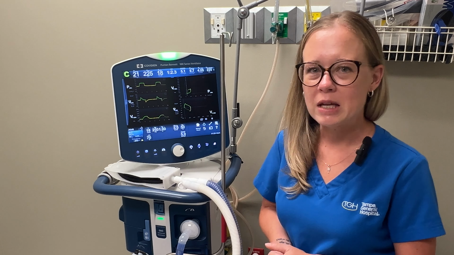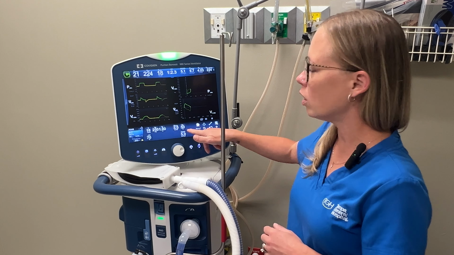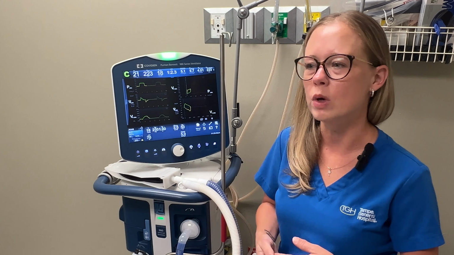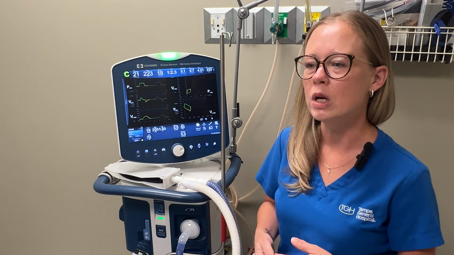Everything here on the bottom of the screen that you see, these are all of our settings. That's what we want for the patient to correct their arterial blood gas or according to their disease process. That's what we want from them. However, they may be doing something different. Up here shows what they are doing.